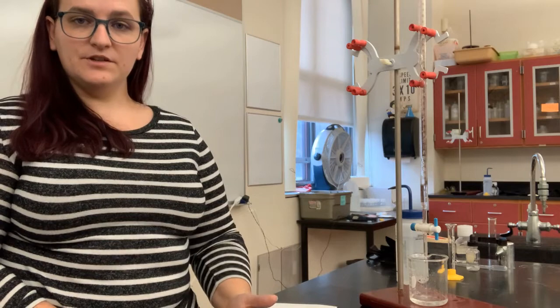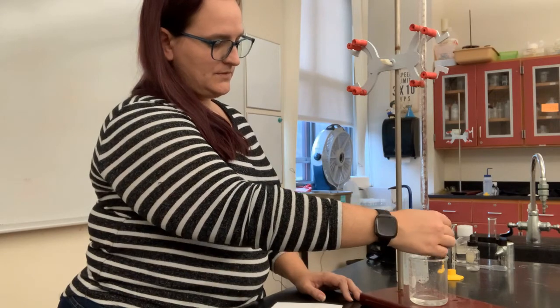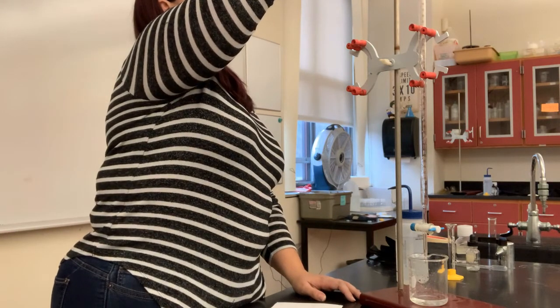Once that's finished, I can fill it up completely with the sodium hydroxide, and my burette is ready to go. All right, that is drained, so I'm closing that again to fill it up all the way to the top.